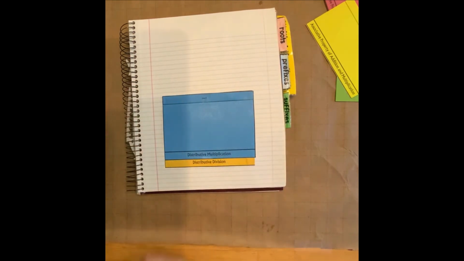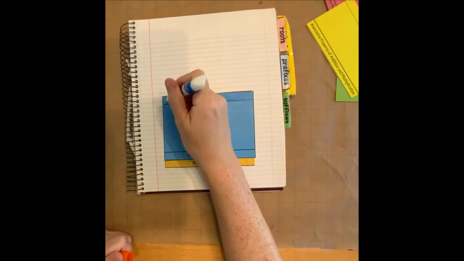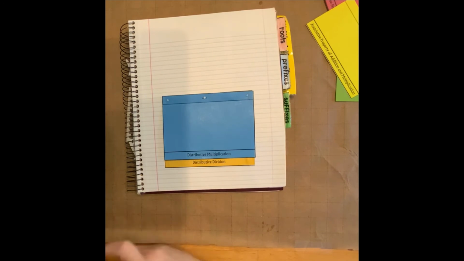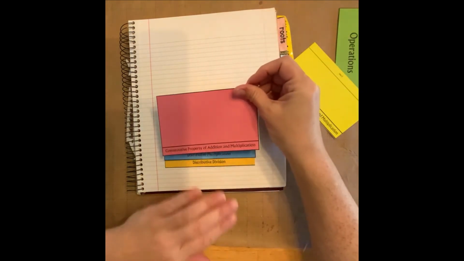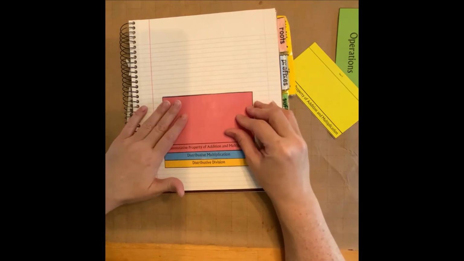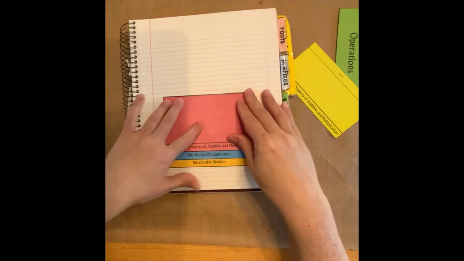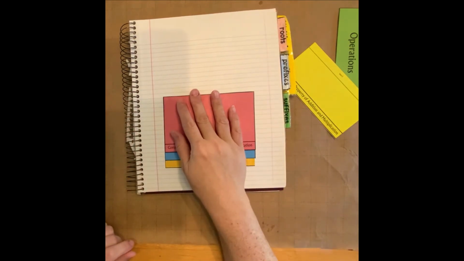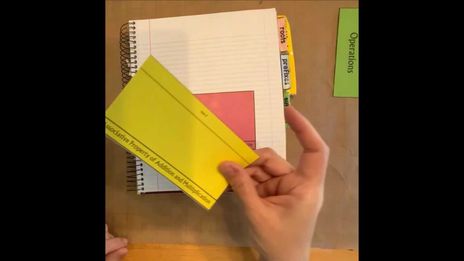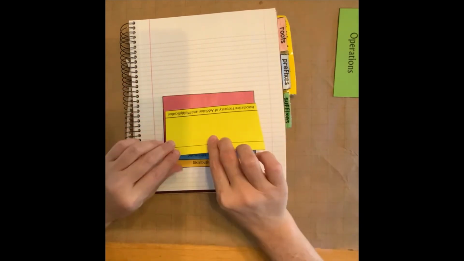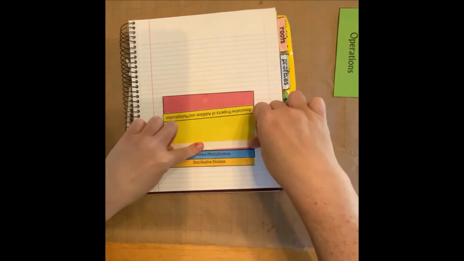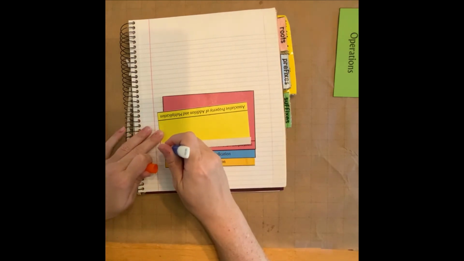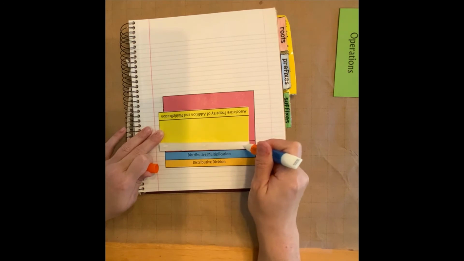Okay, for this one, I'm going to do it a little differently. I'm just going to put the glue above the line here on this blue piece. And then I'm going to bring in the red piece, which is the commutative property of addition and multiplication. And you just glue it down there. And it looks like I failed to give you a guideline for that one. So on this one, the yellow piece, let's fold that tab up, and that's where the glue will go. So just behind the tab, a dot, a dot, and a dot.